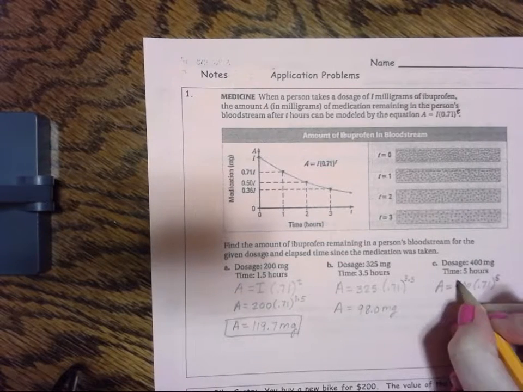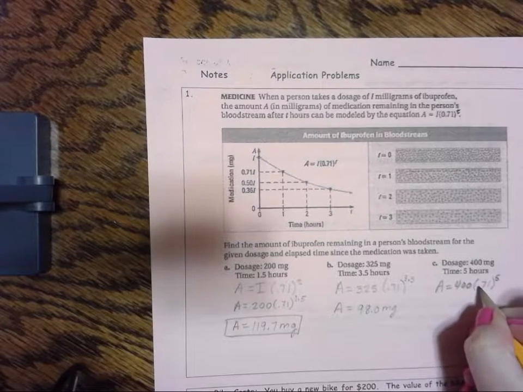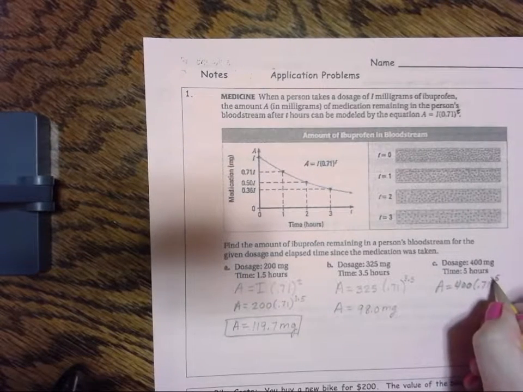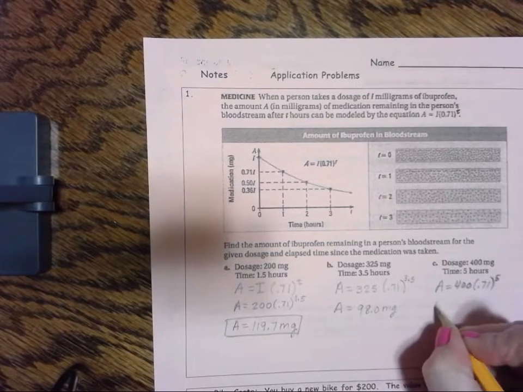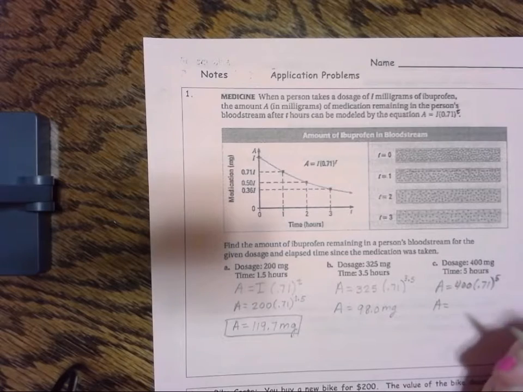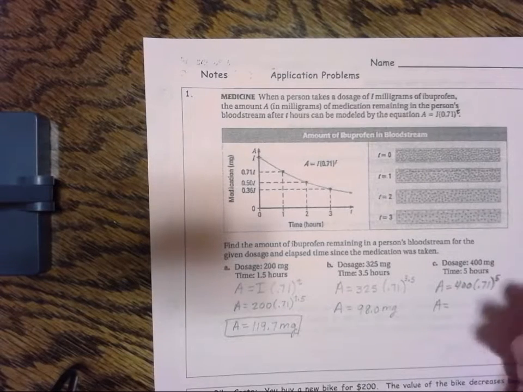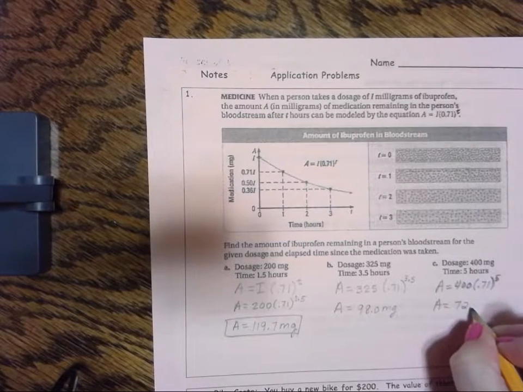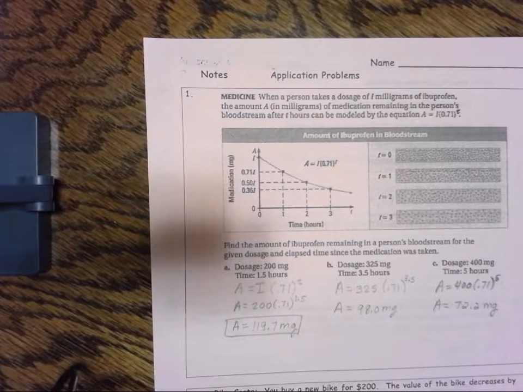So that's 400 times 0.71 raised to the 5th power. Pause the video, type that in your calculator, and see if you get what I get. You should get 72.2 milligrams.